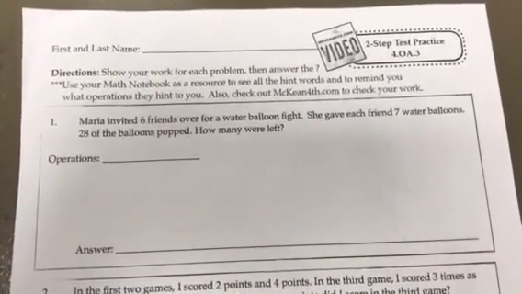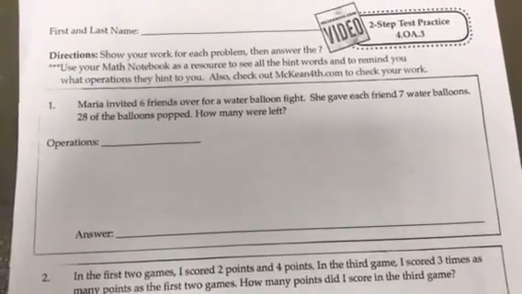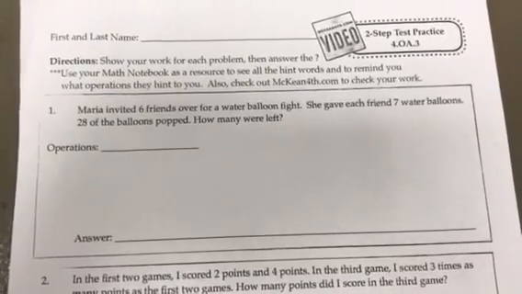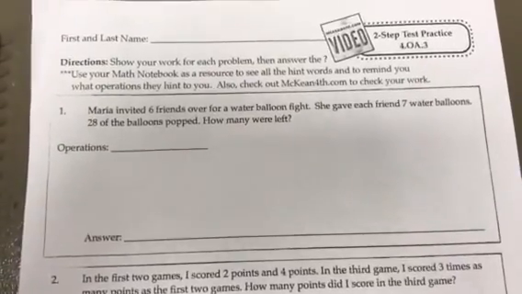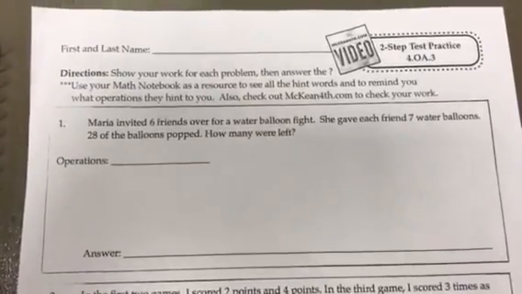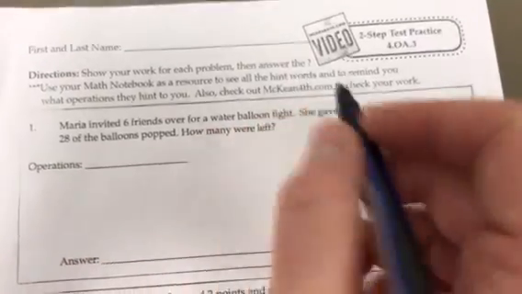So always underline the directions. Remember, as we do this, you can pause the recording in order to write down what you need. If you need to go slower, if you need to speed things up, you can of course move the scroll bar at the bottom of however you're viewing this. So here we go. Show your work for each problem, then answer the question.